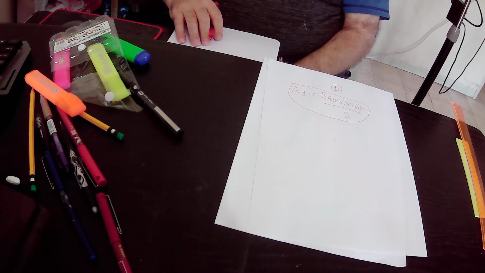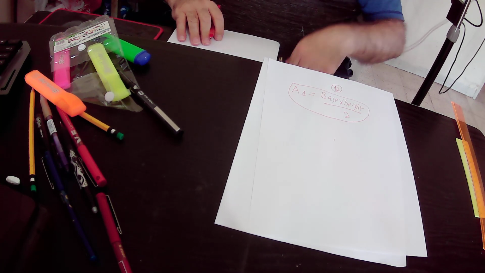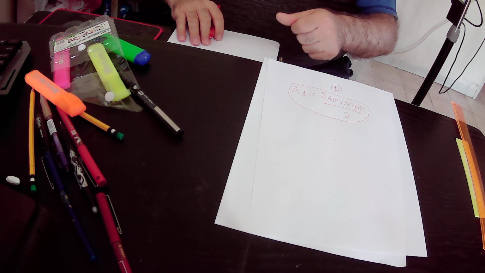And you should remember that the height must create 90 degrees with the base. Otherwise it is not the height.